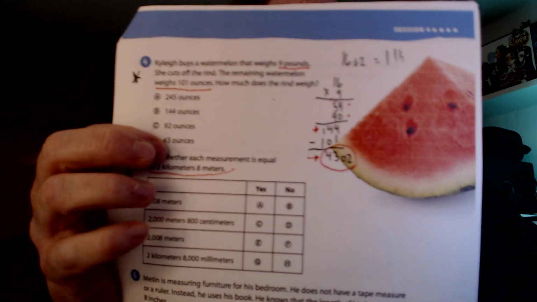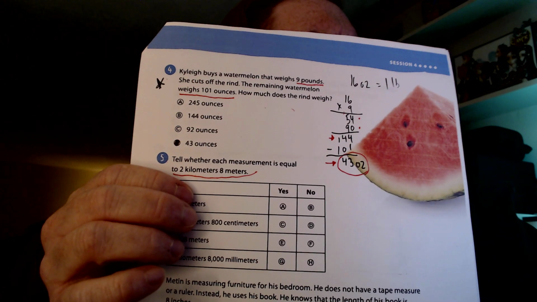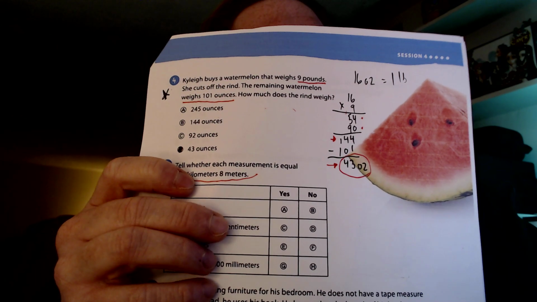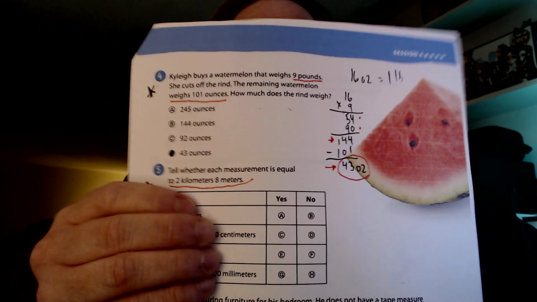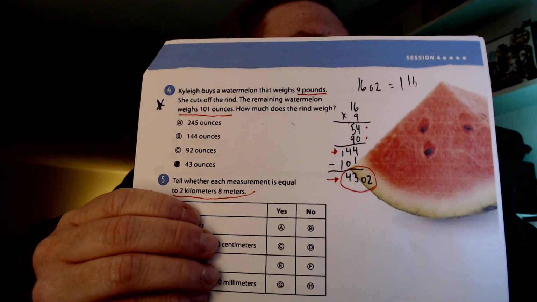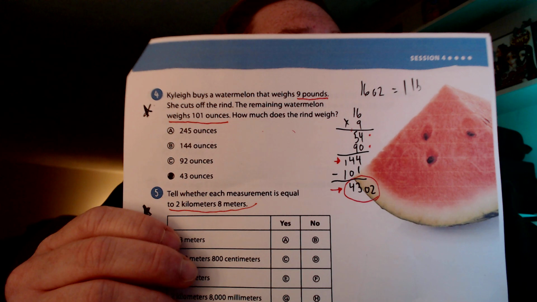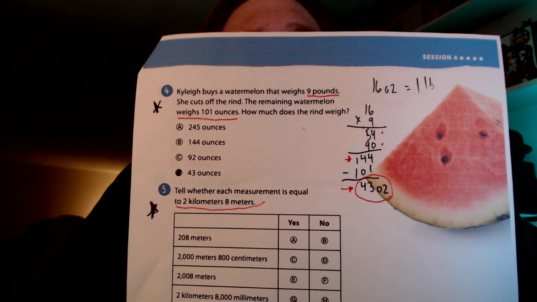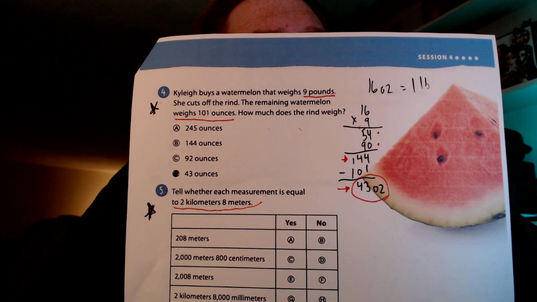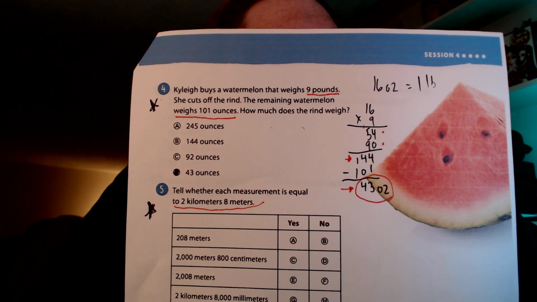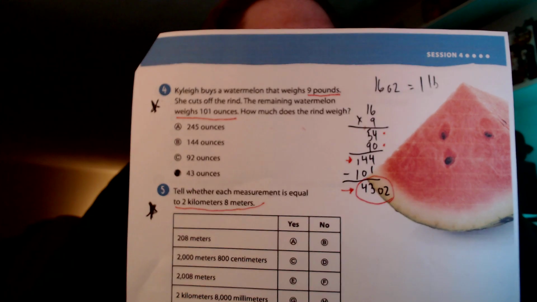The next problem that they had is this top problem, which is number 4. Actually, number 5 I'm not going to have them do, so don't worry about this one. And I told the kiddos that in class. So Kylie buys a watermelon that weighs 9 pounds. She cuts off the rind. Rind is just another word for how I explained it to them, as just an area that you don't eat. So I told them just don't worry about that.